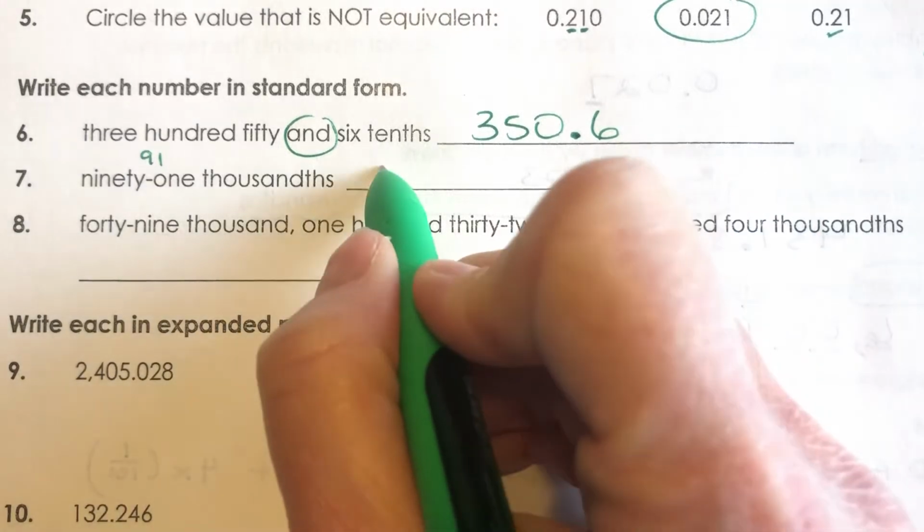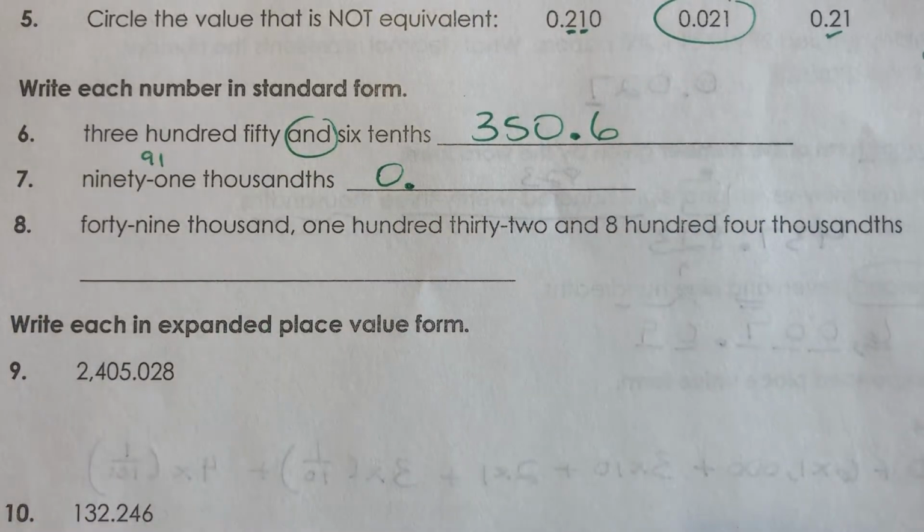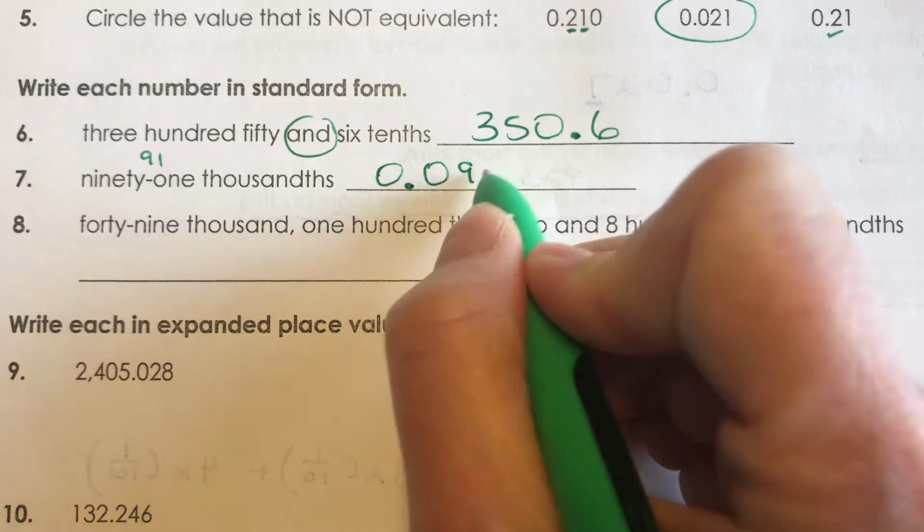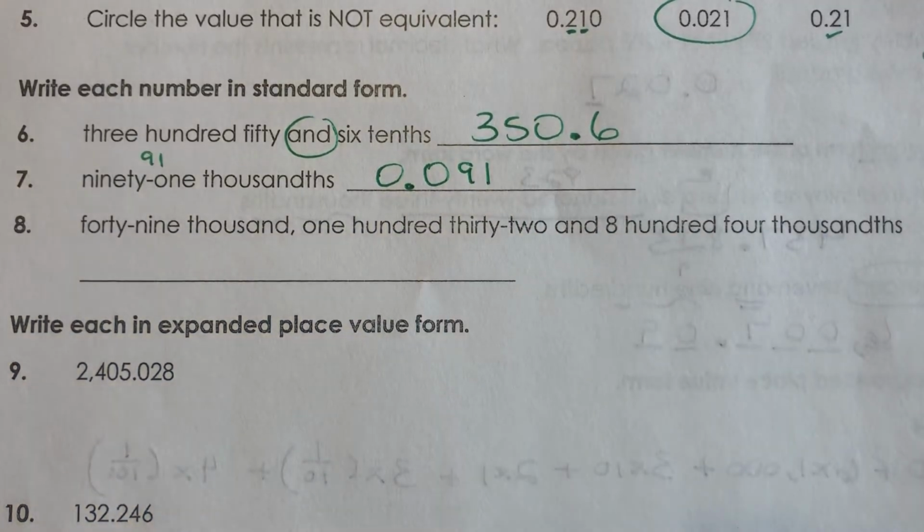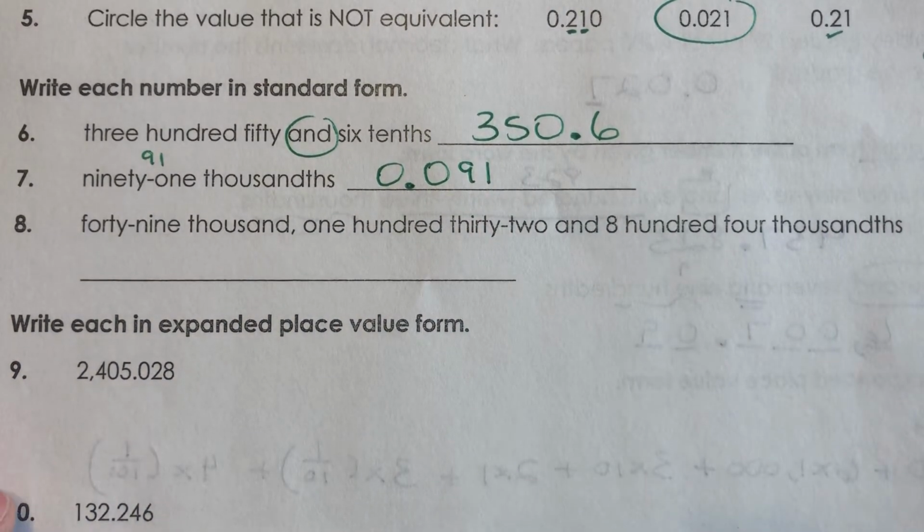So 91 thousandths means I need this 1 in 91 to be in the thousandths place. So I'm gonna write a 0 in my tenths place and then the 91. Number 8.